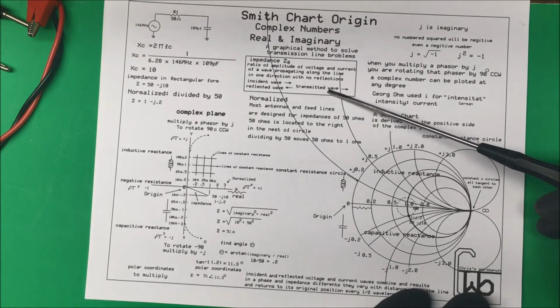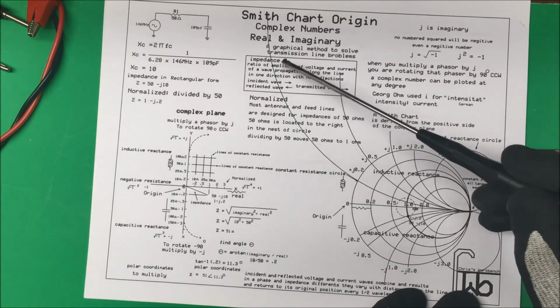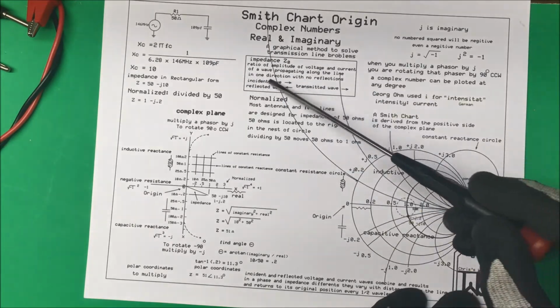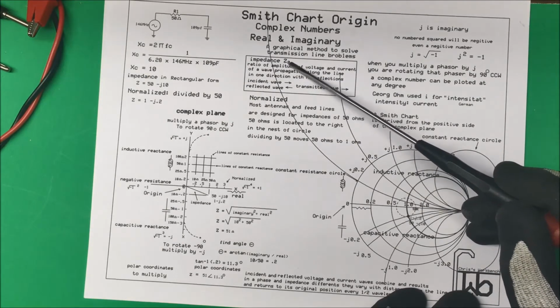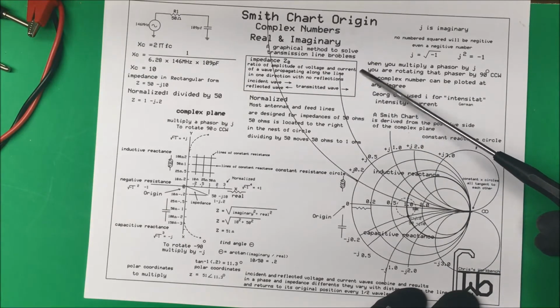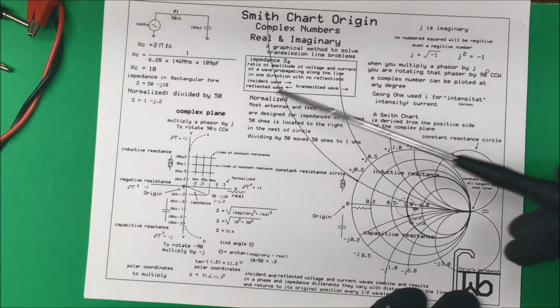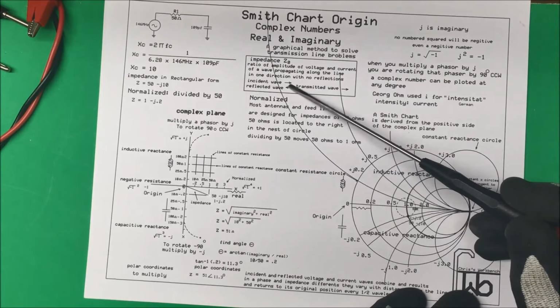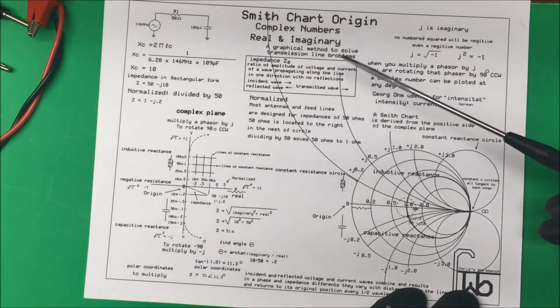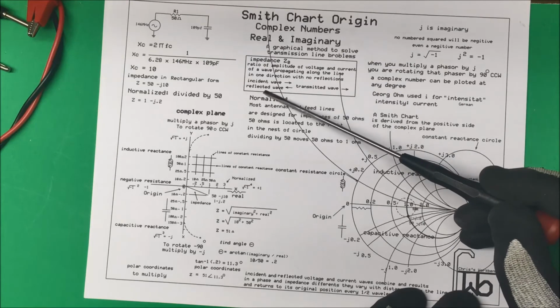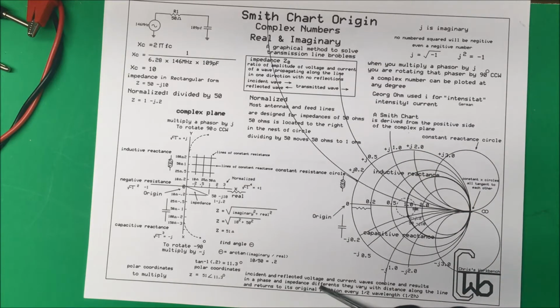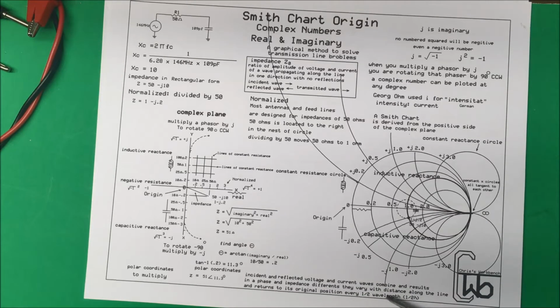Now, if we put a signal into this 50 ohm cable, and it doesn't see an impedance of 50 ohms out at your antenna, some of the wave will be reflected back down the line. The incident and reflected voltage and current waves combine and result in phase and impedance differences that vary with distance along the line. They return to the original position every half wavelength.